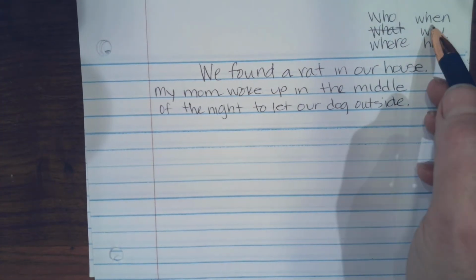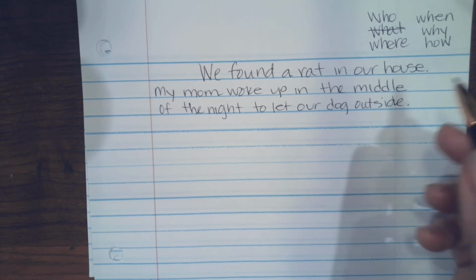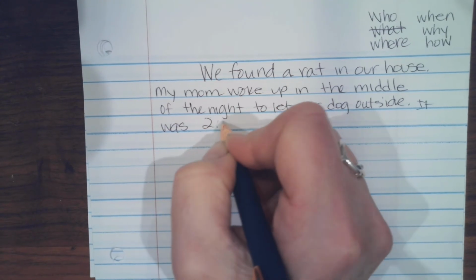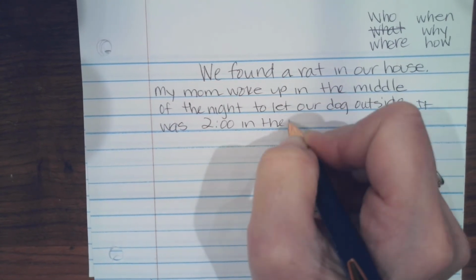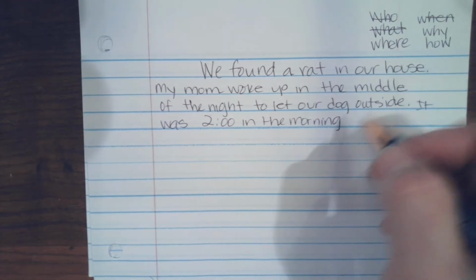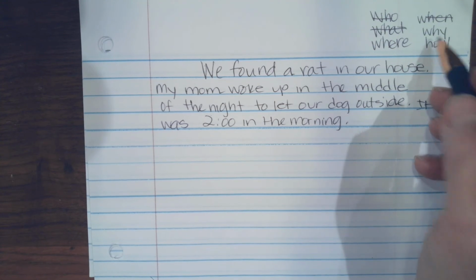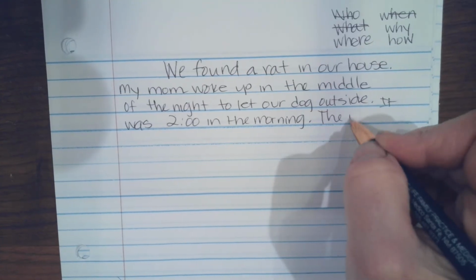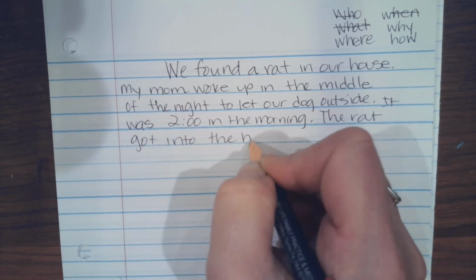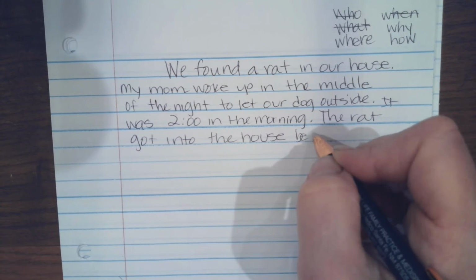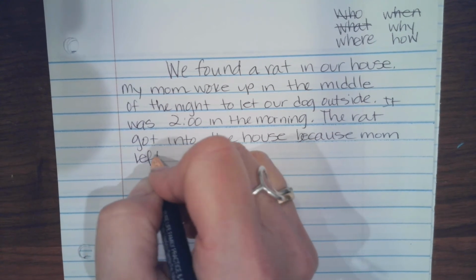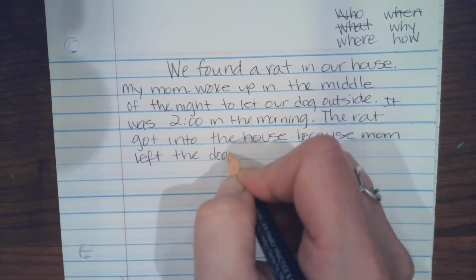I see a when here, and I did say last night, but I'm going to make it up because maybe I don't know about that. 2 o'clock in the morning. So now I have my who, my what, and my when, period. I'm going to say the why. The rat got into the house because mom left the door open.